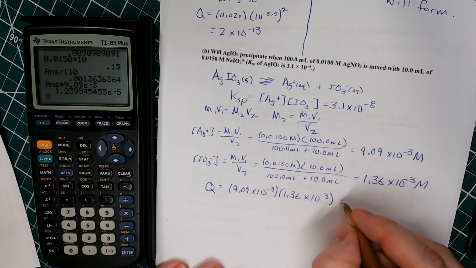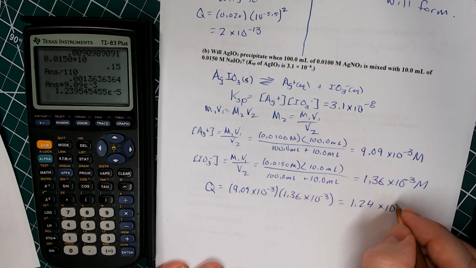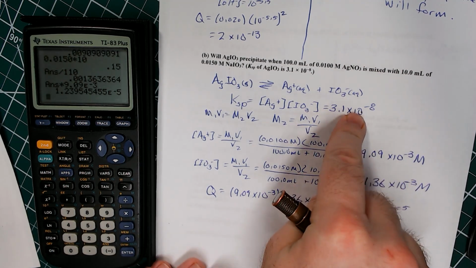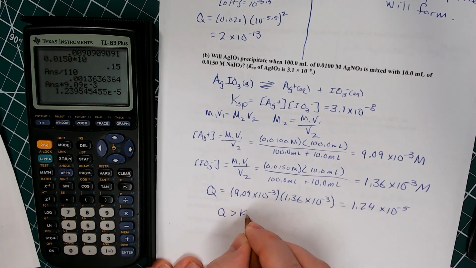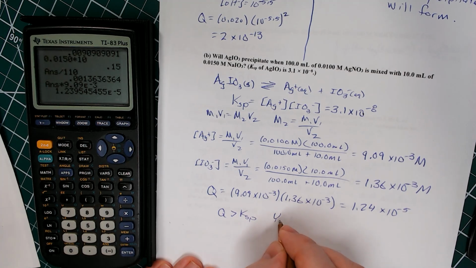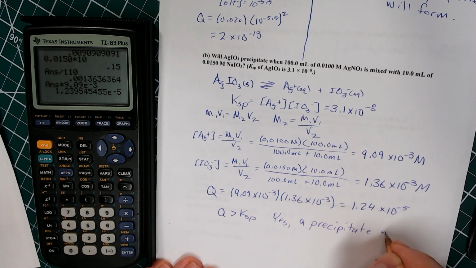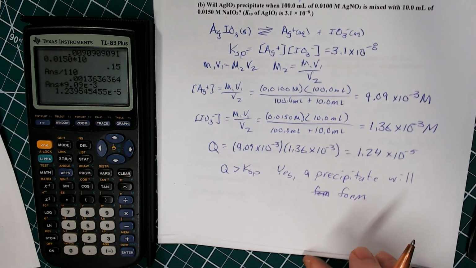And the number we come up with is 1.24 times 10 to the negative 5. Now we just need to compare that Q to K. So Q is greater than KSP. So yes, a precipitate will form.